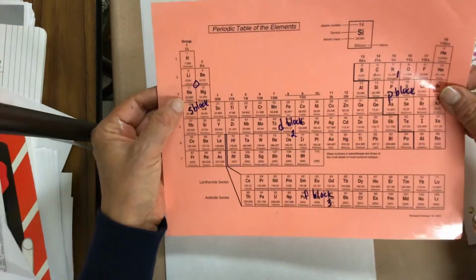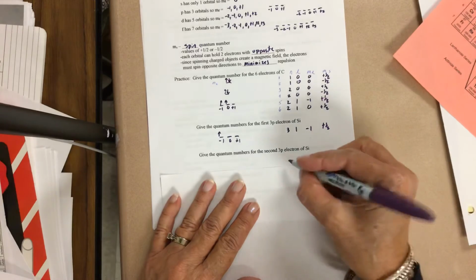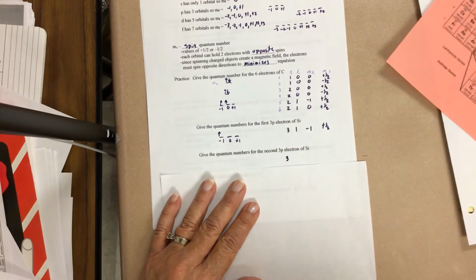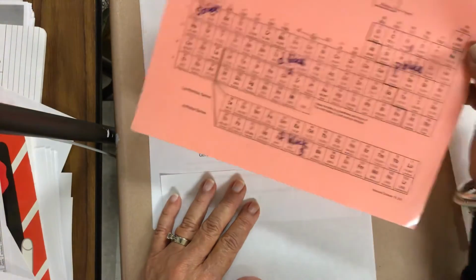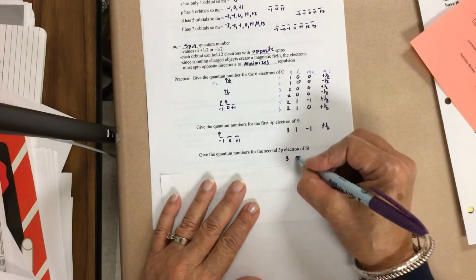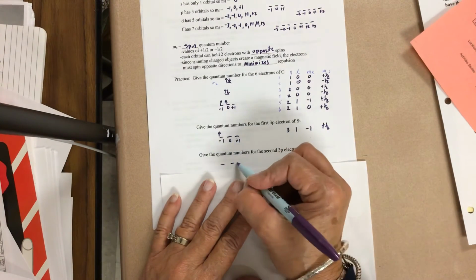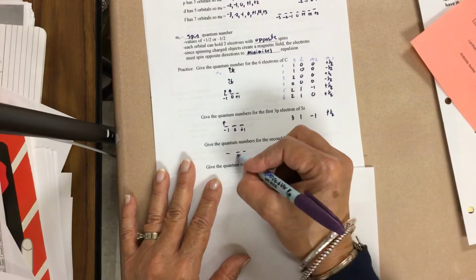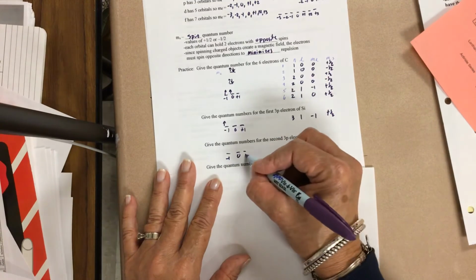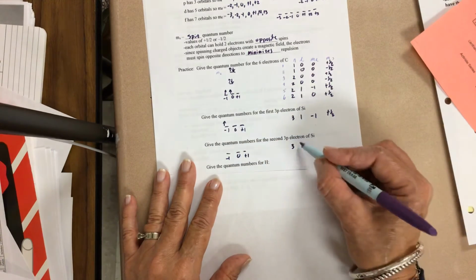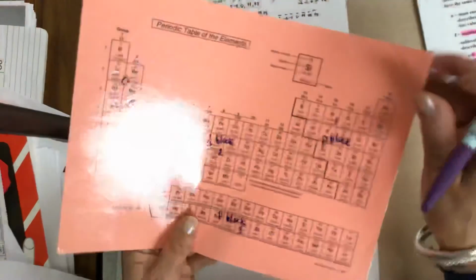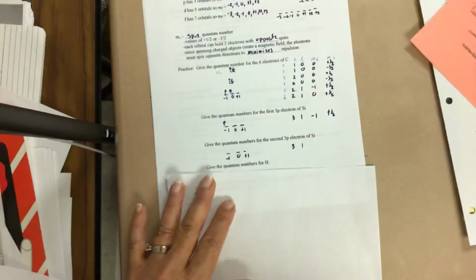And then the next question says give the quantum numbers for the second 3P of silicon. So we know it's still in the third energy level, so your N is 3. We're in the P block, your L is 1. And it's the second P electron, so we're talking about this one right here.